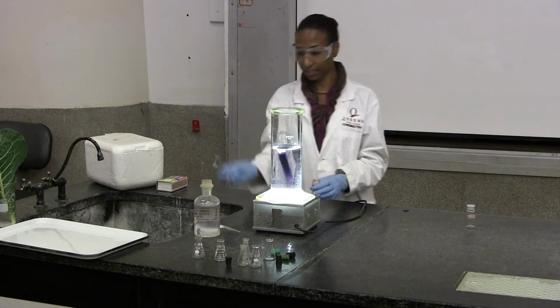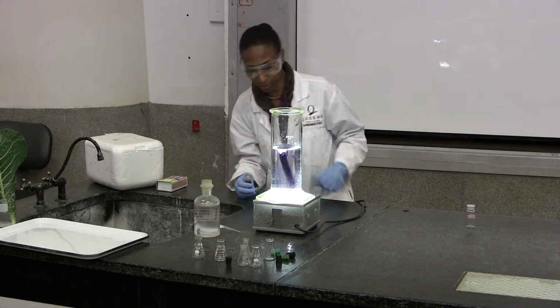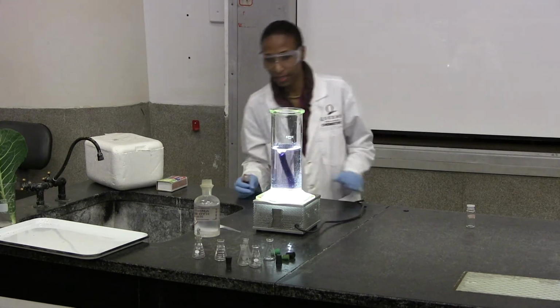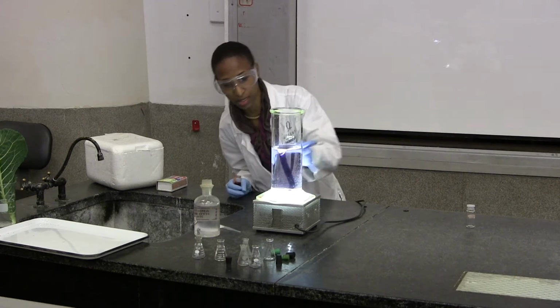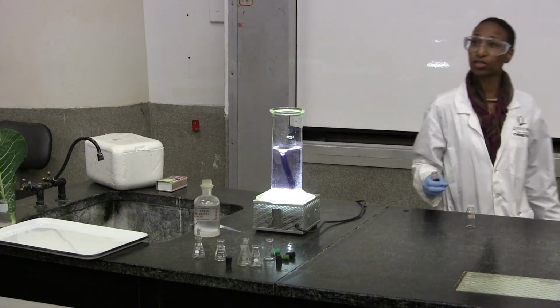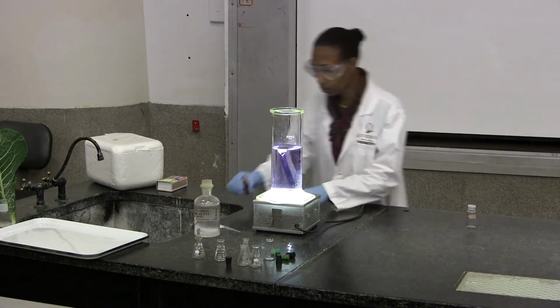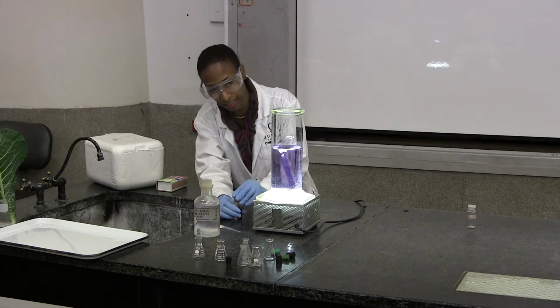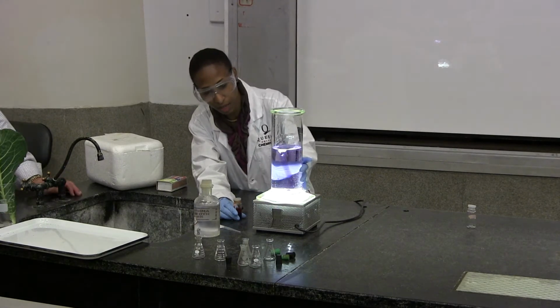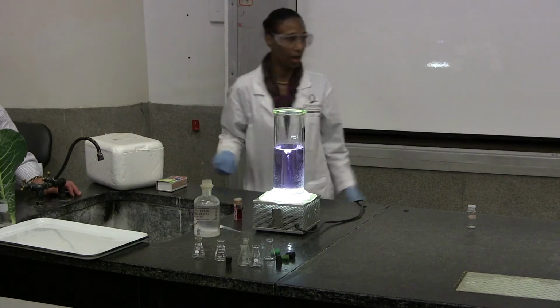Looks like a nice blue color we're getting here. Okay? This universal indicator is telling me that the pH of this is basic. It is a high pH. What I'm going to do now is add an acid. See the nice color? I need my acid.